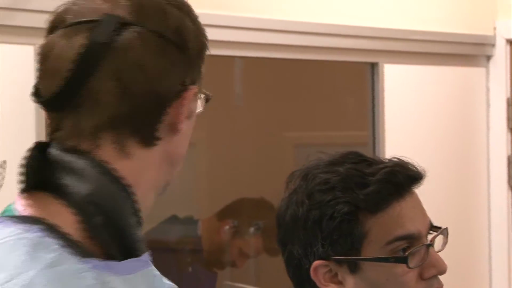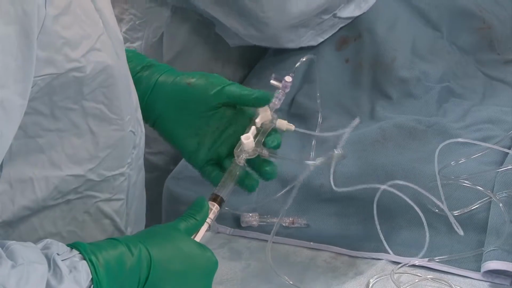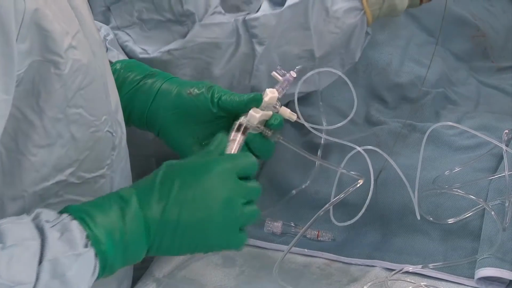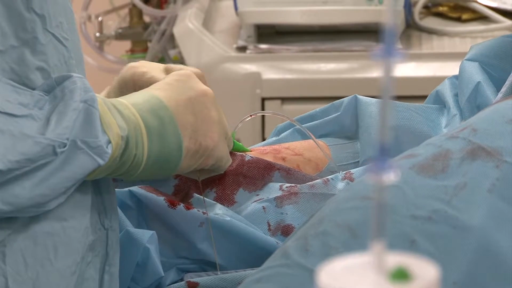Both sheaths are flushed with saline, which is salty water, to stop clots forming within them. Here you see the manifold being set up so that both pressure can be monitored and contrast injections given intermittently during the procedure.